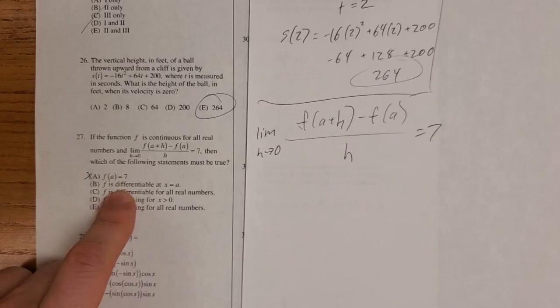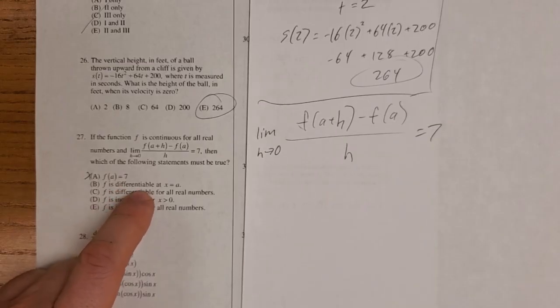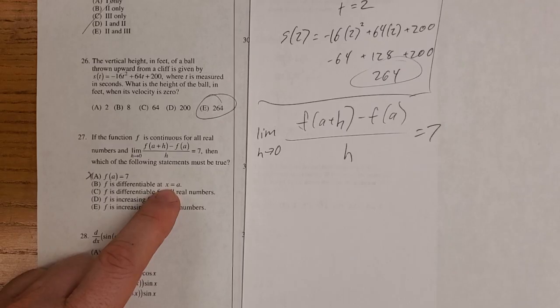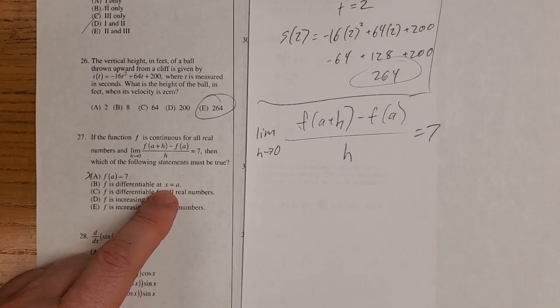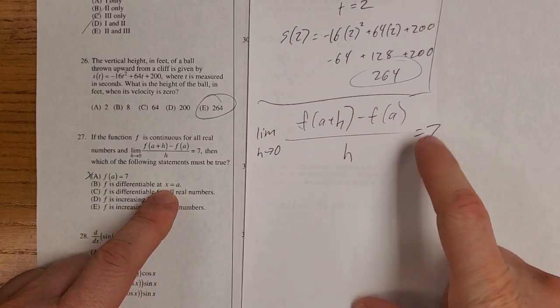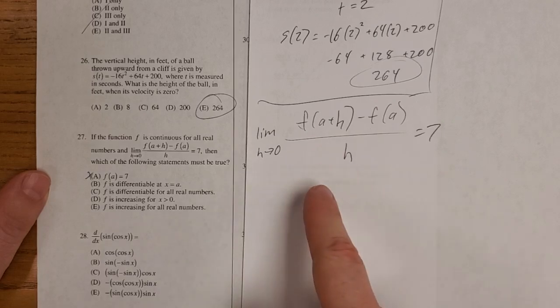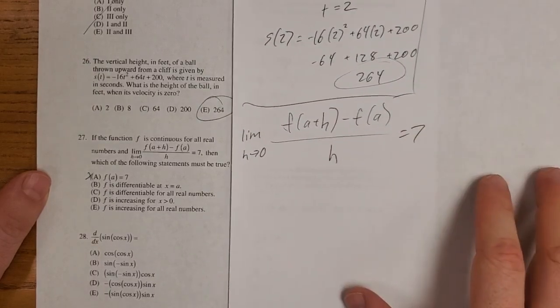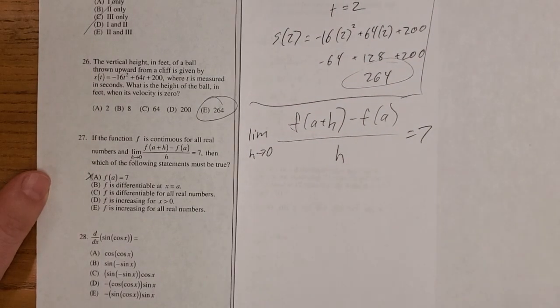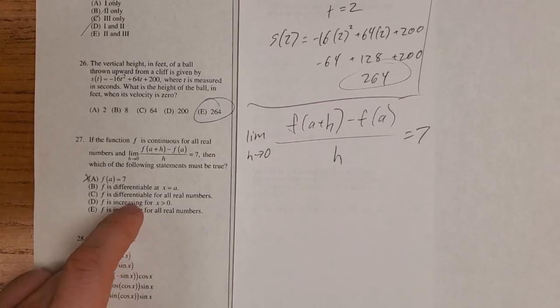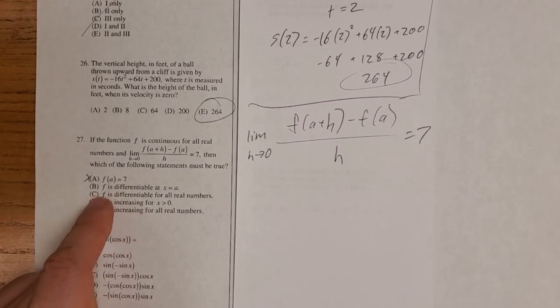F is differentiable at that value x equals a, and that sounds like it's true, because we just said that's the slope. If we can take the derivative at that value and find that it's 7, then that certainly sounds like it's differentiable there. Let's see what else we can say.